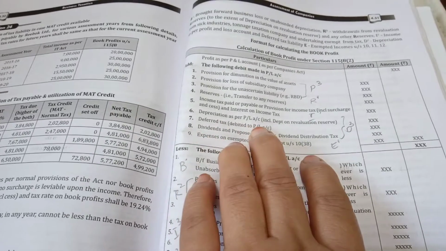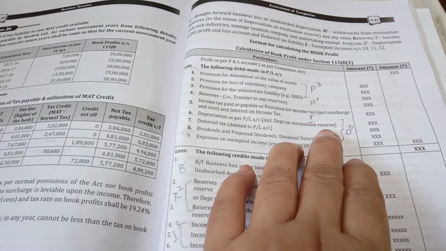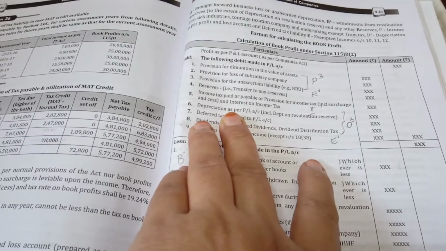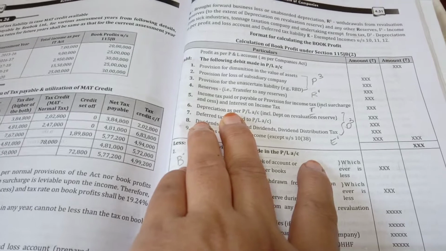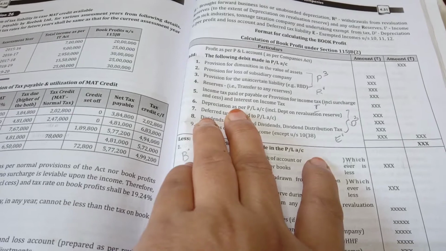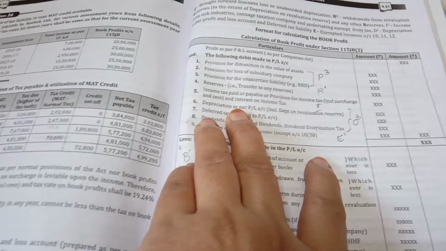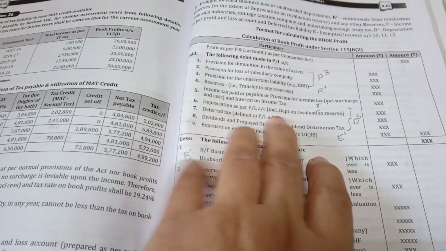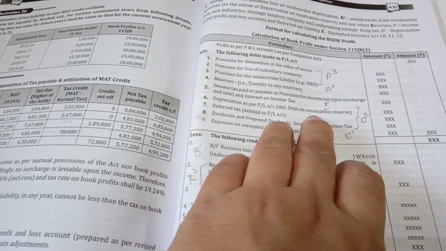Next is depreciation as per the P and L account, including depreciation on the revaluation reserves. Here, depreciation is also a kind of reserve. It is allocated, but they keep a certain amount as part of depreciation. It is not expenditure. They are keeping the amount aside. When they purchase the new asset, that amount is added back, so it becomes helpful for the company. When they are purchasing, they are not incurring a huge cost. So depreciation as per the P and L account also includes the revaluation reserve.